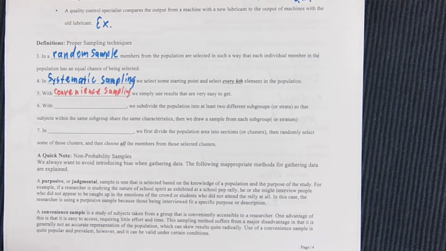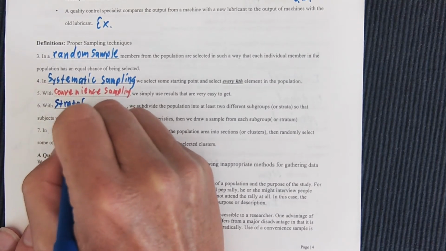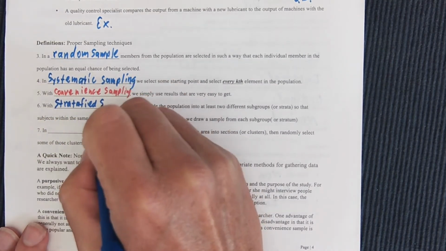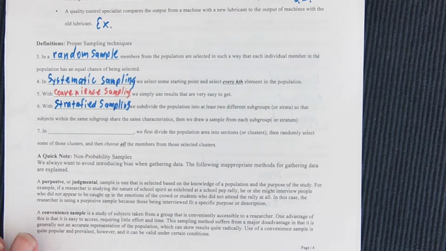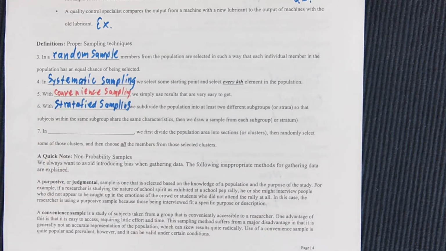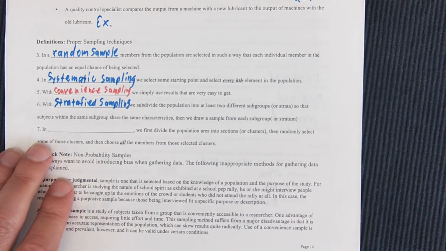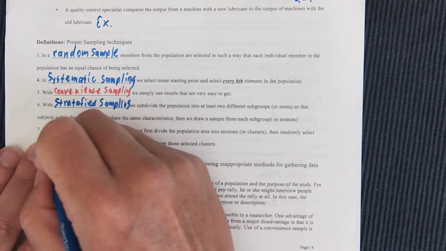Number 6, we have stratified. This is where we subdivide the population into at least 2 different subgroups, strata, so that the subjects within the same subgroup share the same characteristics. Then draw a sample from each subgroup or stratum. Before I explain what that means, I want to do the next one and then compare the two, because these two are actually easy to mix up.